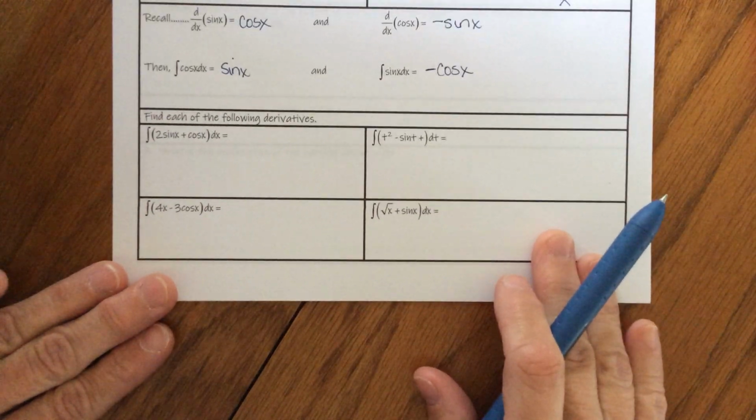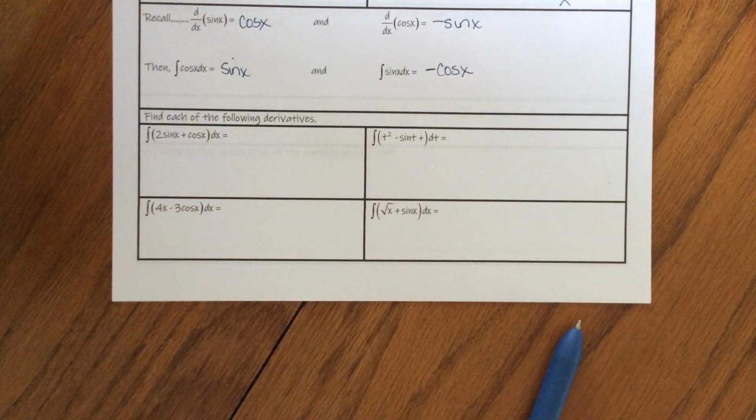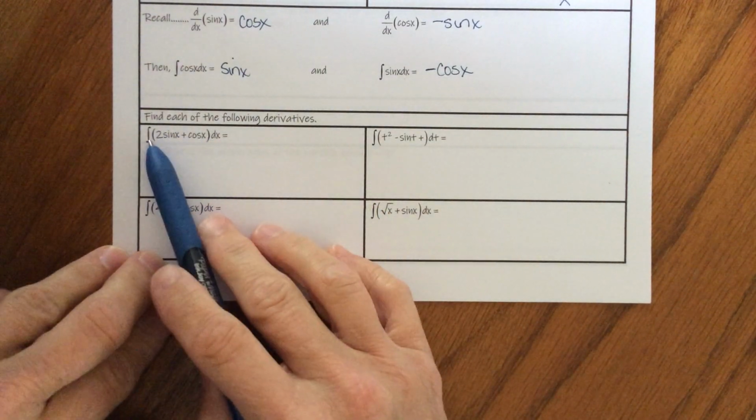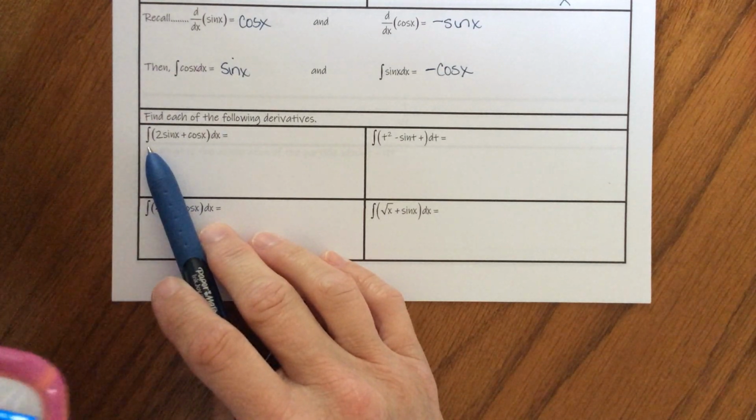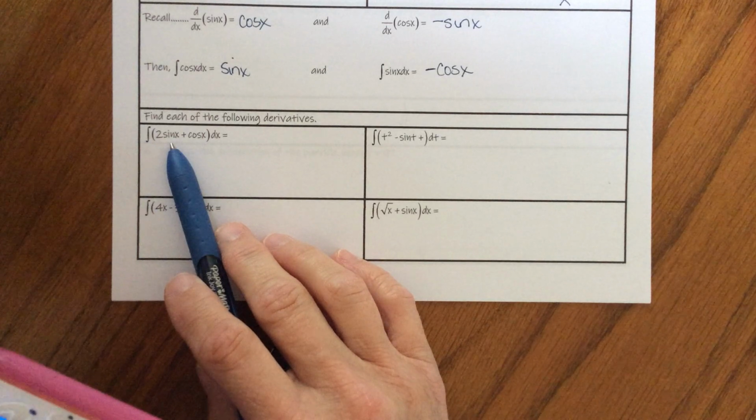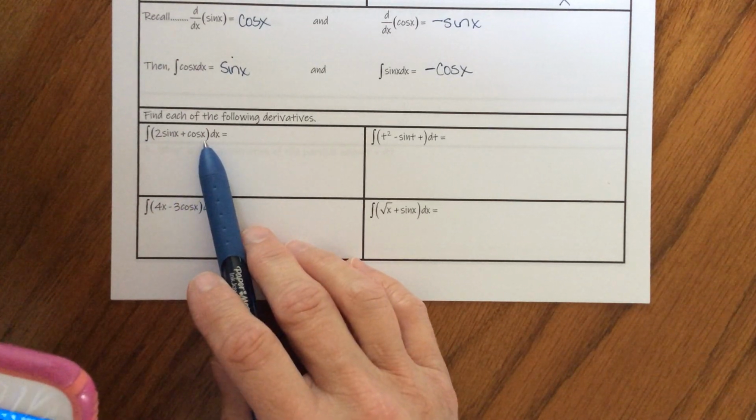So now let's give some practice to the trig functions, or expressions involving the trig functions. All right, so here we have the integral of 2 sine of x plus cosine of x dx.